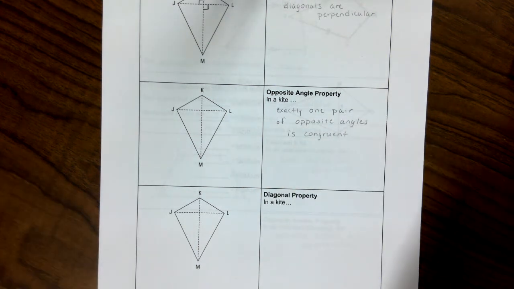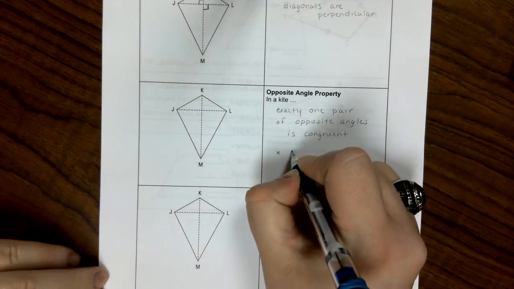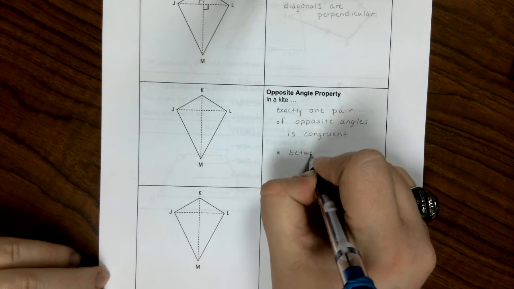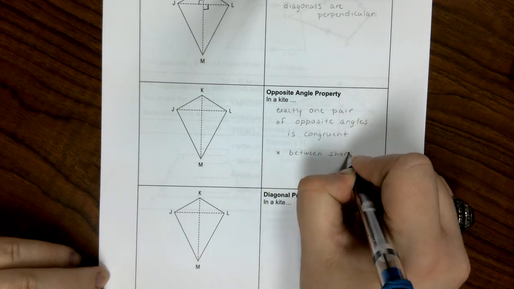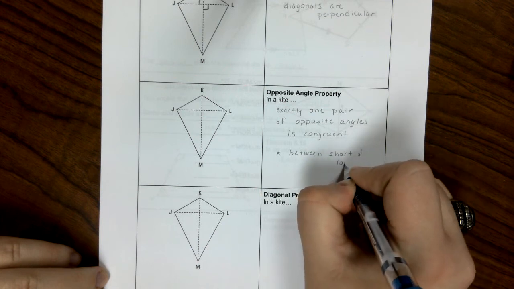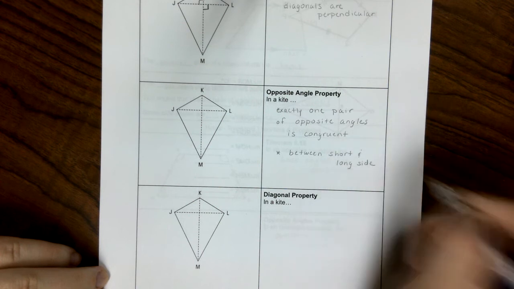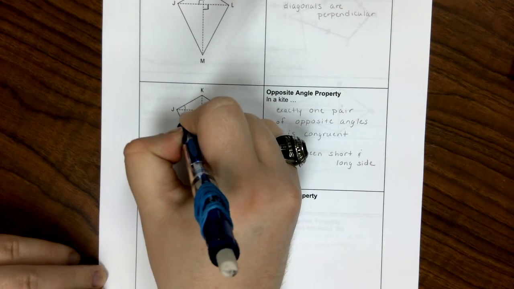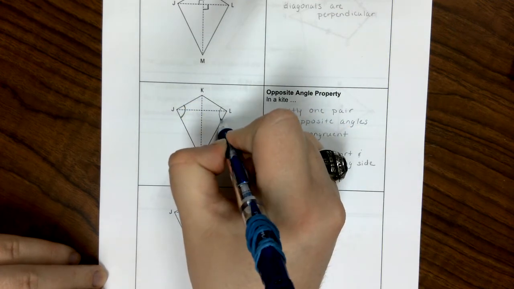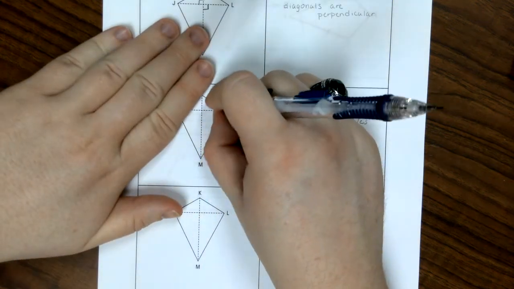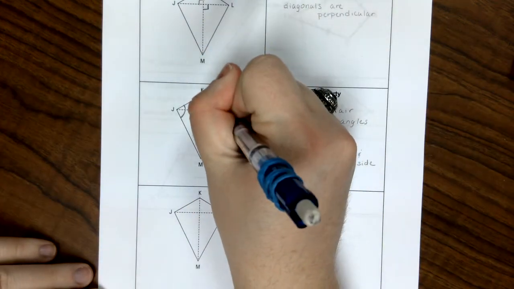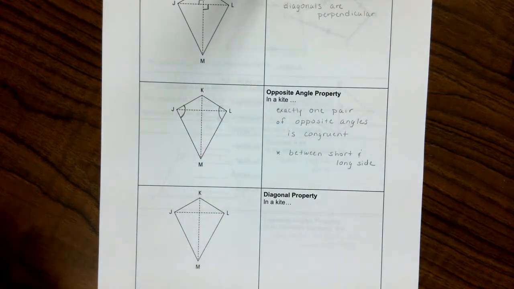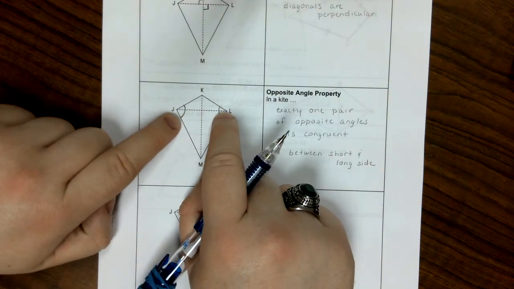So in a kite, there's only one pair of angles that's going to be the same, and they're opposite each other. And to give you a hint to where it's going to be that I showed you in the video, it's going to be that angle between the short and the long side. So like we said in that video, this is the short one, this is the long one. This entire angle right here is the same as this one. Okay. Notice I said nothing about them being equal, the little pieces of the entire angle.